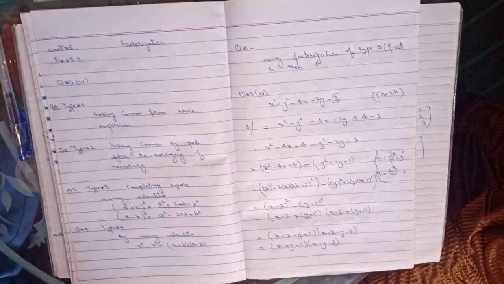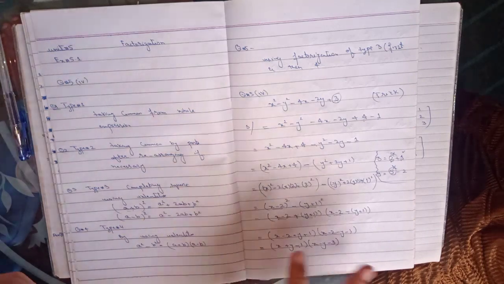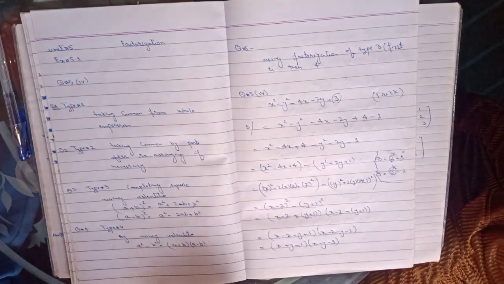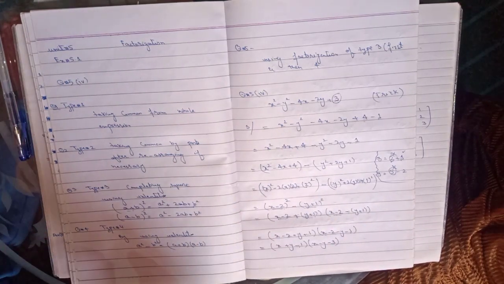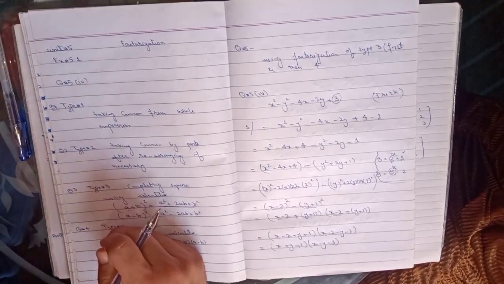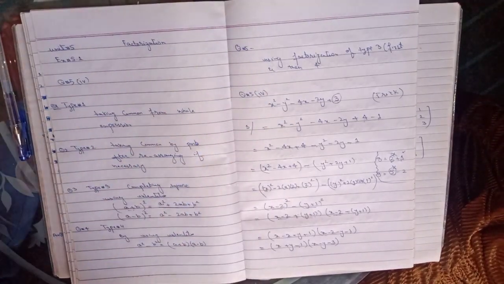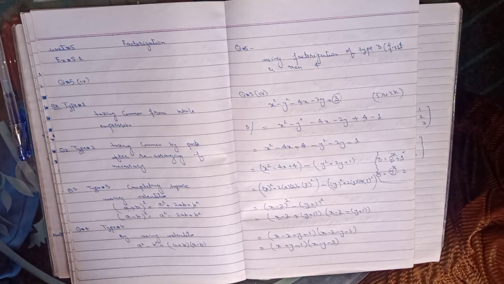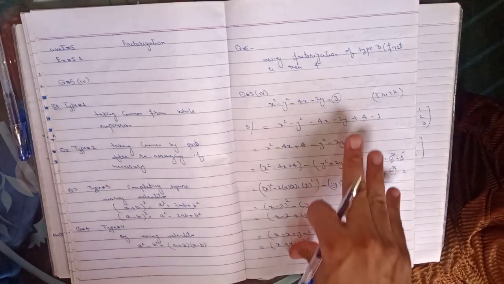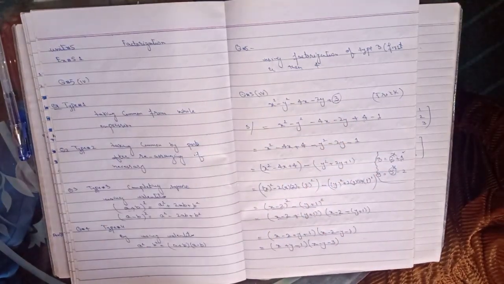So I am not going to continue it further, and you need to complete this exercise 5.1, understand the types 1, 2, 3, 4, and in question number 5 where we have used type number 3 and 4 as well. I think that's enough for today. Students, you need to practice it, as these questions are lengthy and they contain so much concept.